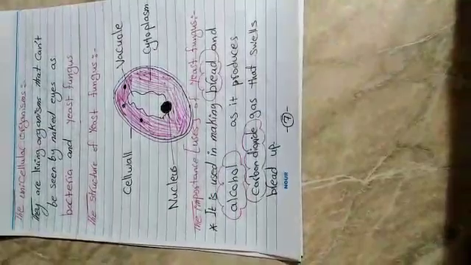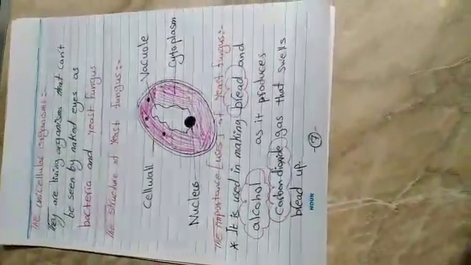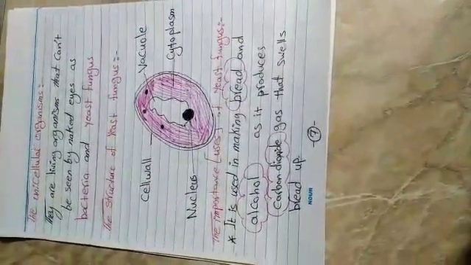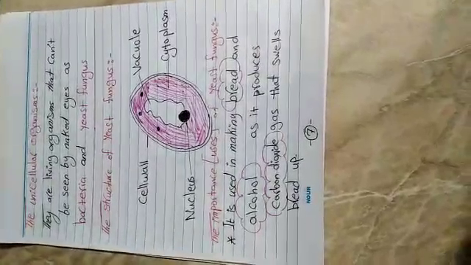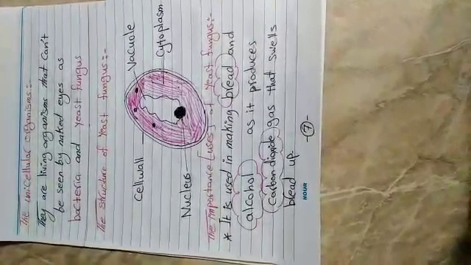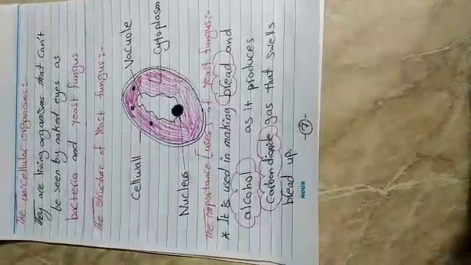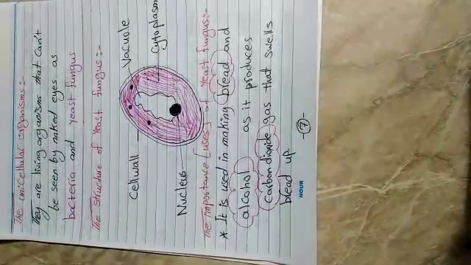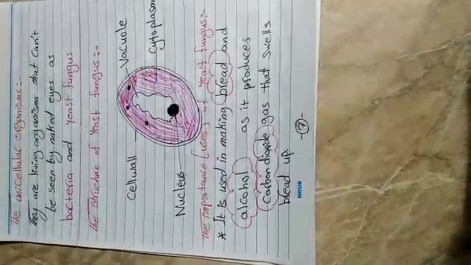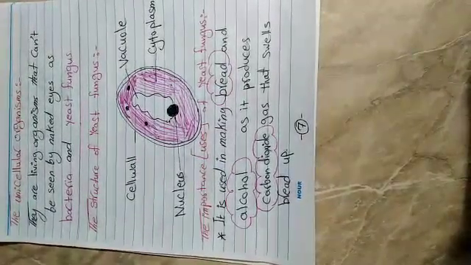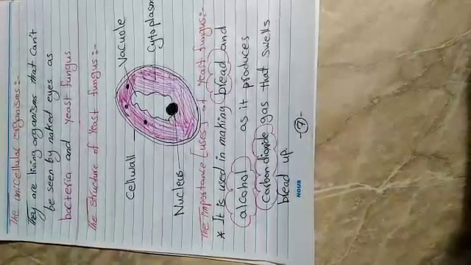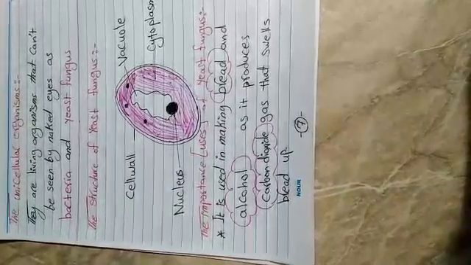Now, let's talk about the second type of organisms according to the number of cells, which is the unicellular organisms. Unicellular organisms are living organisms that cannot be seen by our naked eyes. They can only be seen by a microscope. Like what? Like bacteria and fungus.